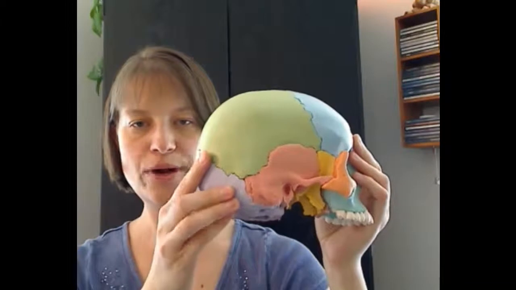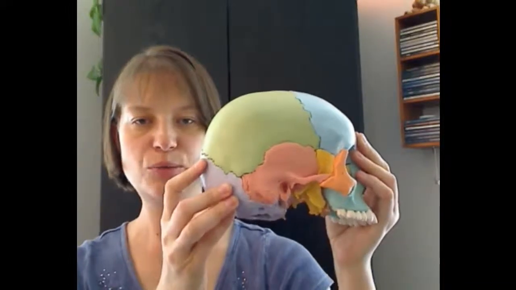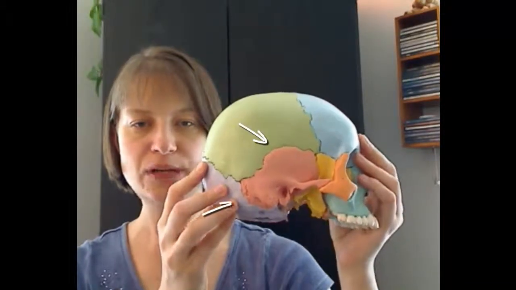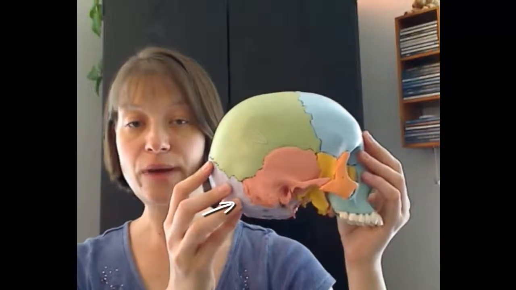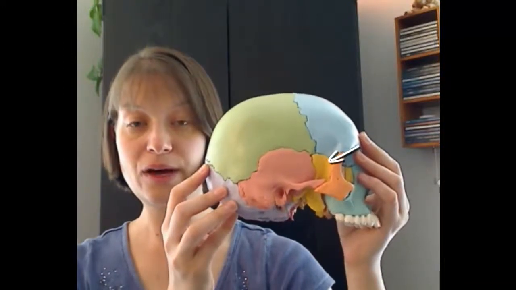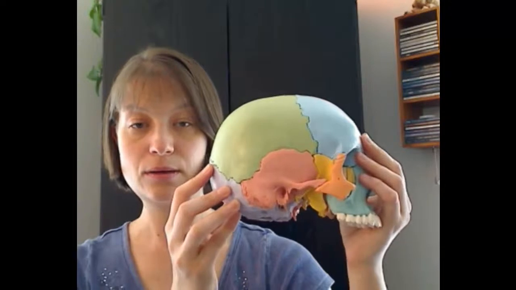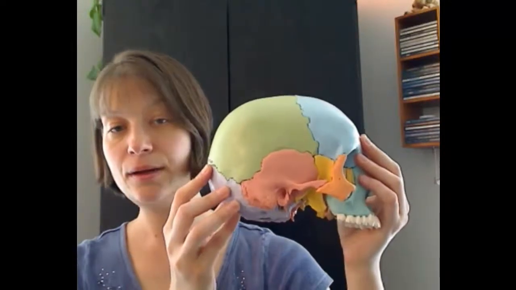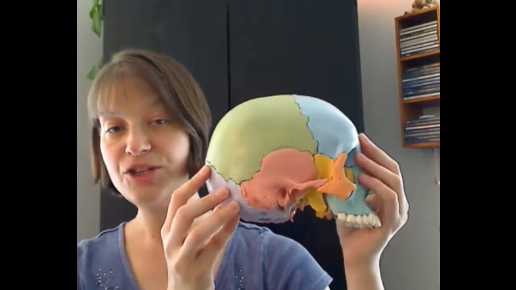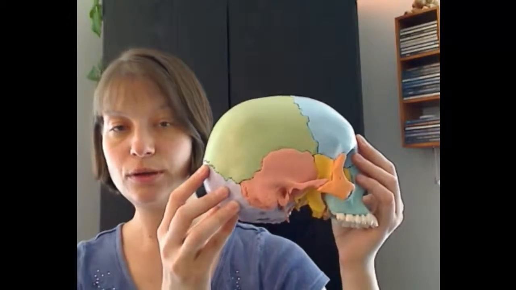So we saw where the temporal bones articulate with the parietals and the occiput. They also meet up with the greater wing of the sphenoid. And that articulation is a beveled suture.